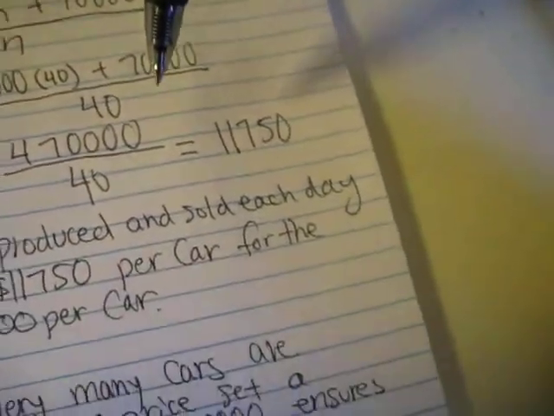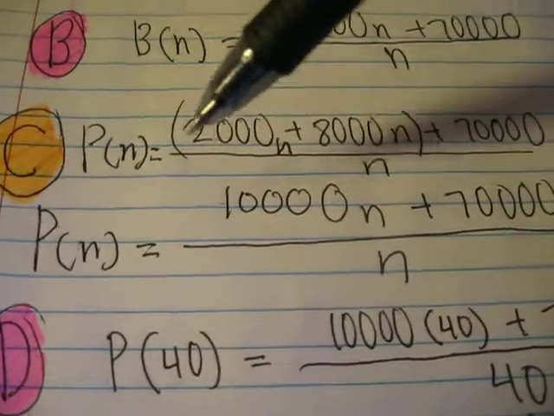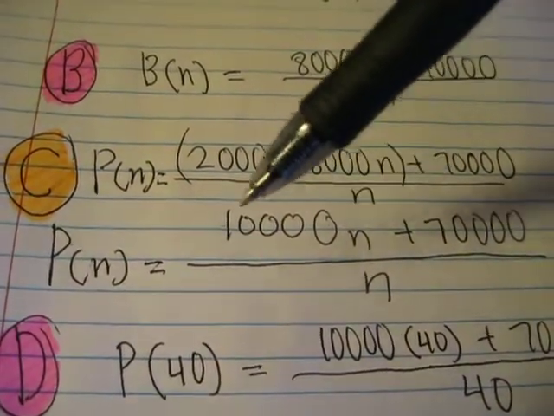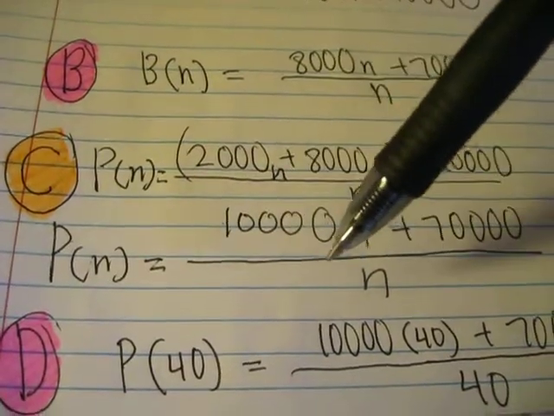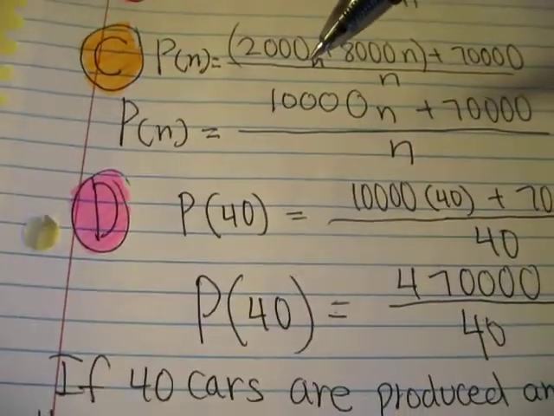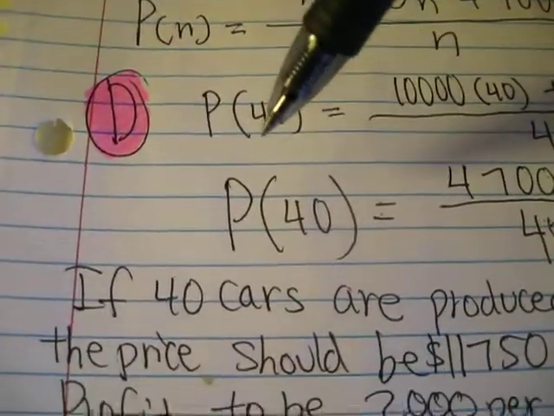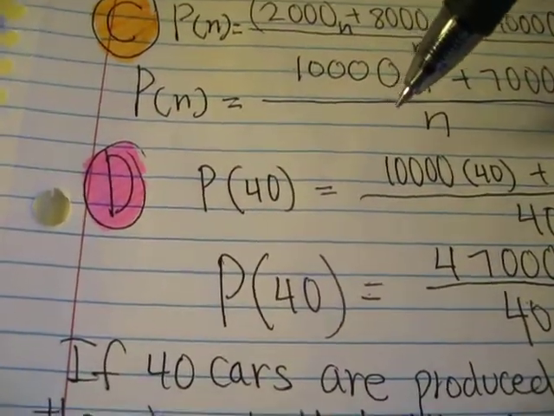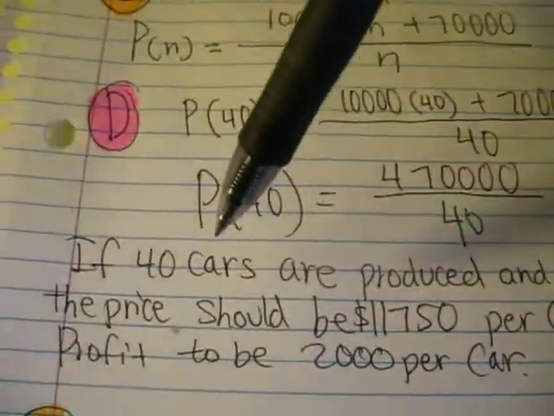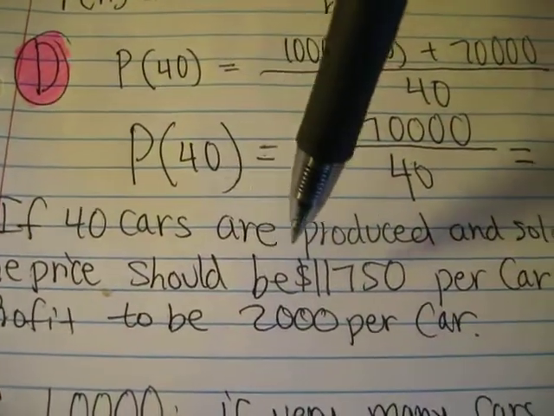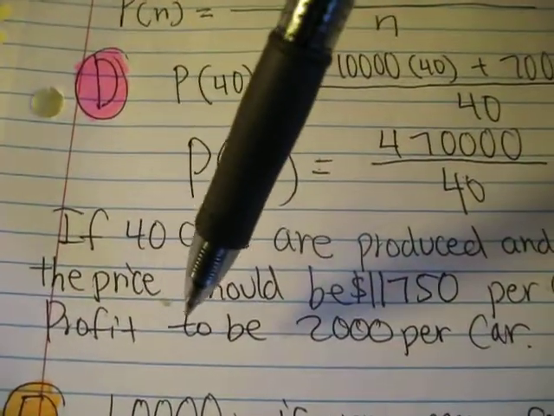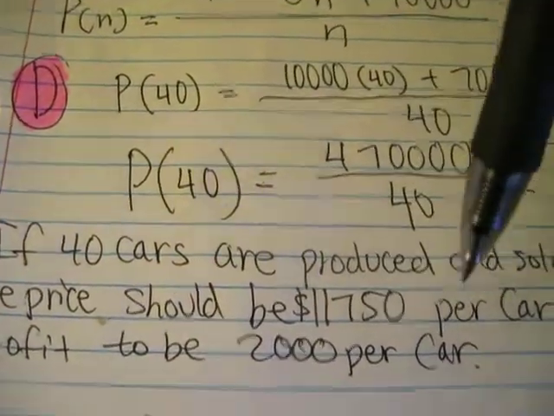And the question asks, what does that mean? First of all, equation Pn gives how much each car should cost with the profit of 2,000. So when n is 40, it means if 40 cars are produced and sold each day, the price should be 11,750 per car for the profit to be $2,000 per car.